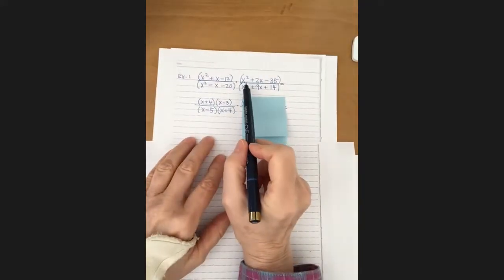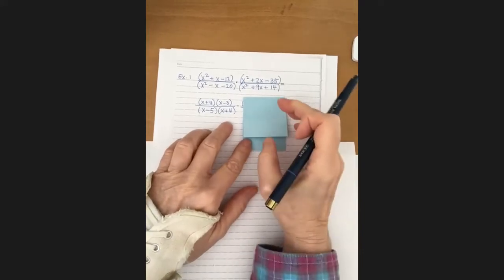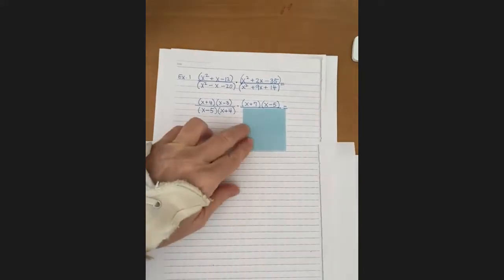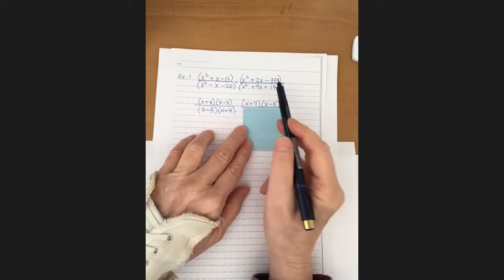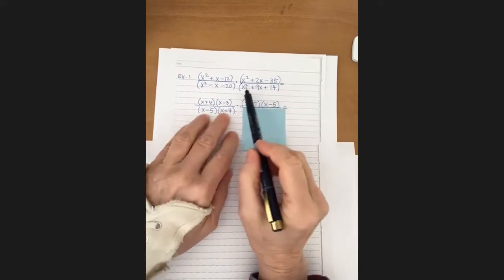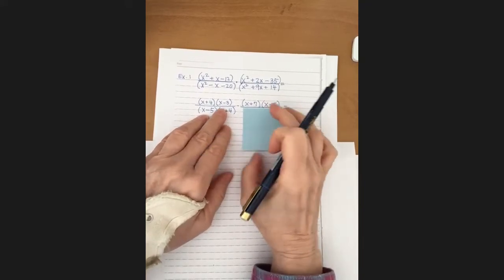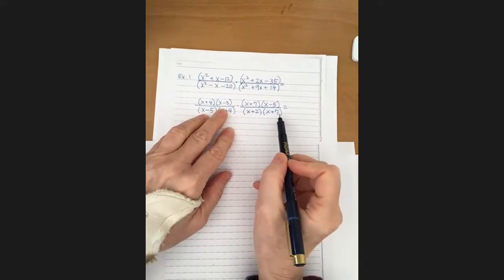Over on this side, x squared plus 2x minus 35. Minus 35 is plus 7 times minus 5. And so we can factor that trinomial that way. And plus 7 minus 5 gives us the plus 2x. This one, 14, is 2 times 7. So we can factor that trinomial, x plus 2 times x plus 7.